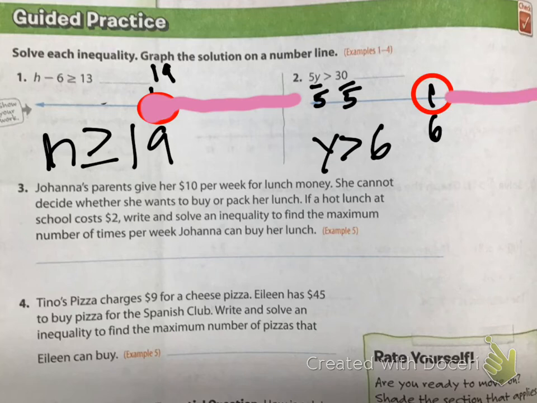Joanna's parents give her $10 per week for lunch money. She cannot decide whether or not she wants to buy or pack her lunch. A hot lunch at school costs $12. Write and solve an inequality to find the number of times per week she can buy lunch. So she has at most $10. If it's at most, what is my symbol going to be? Do you know, Oswaldo? What's it going to be, Hannah?